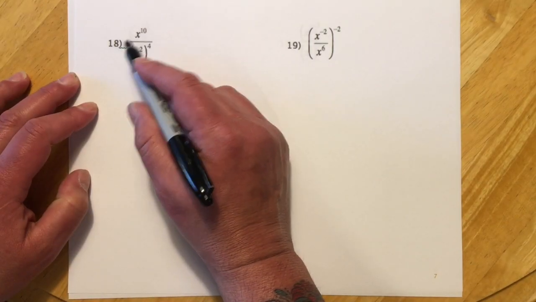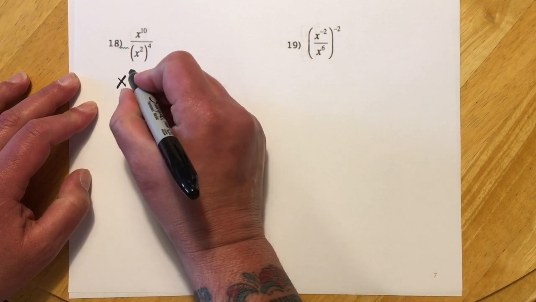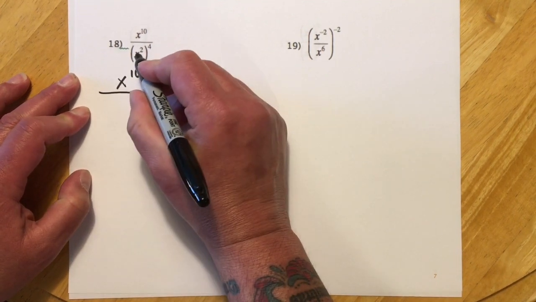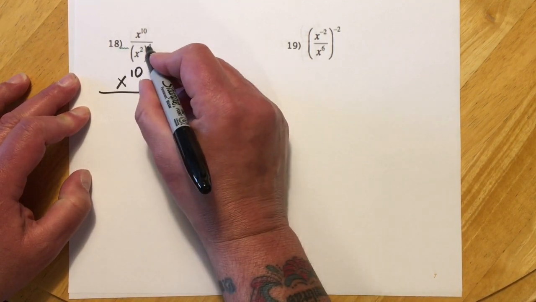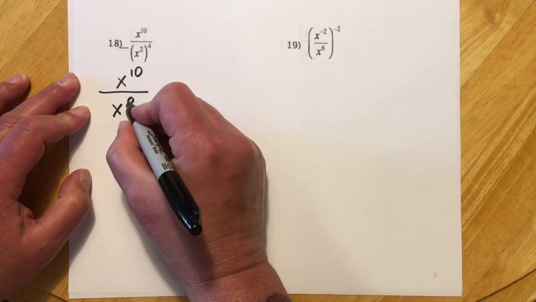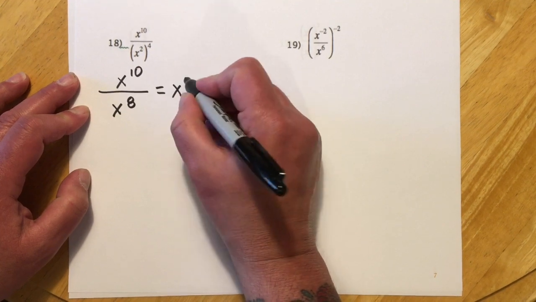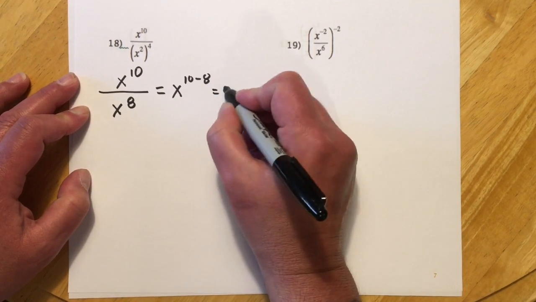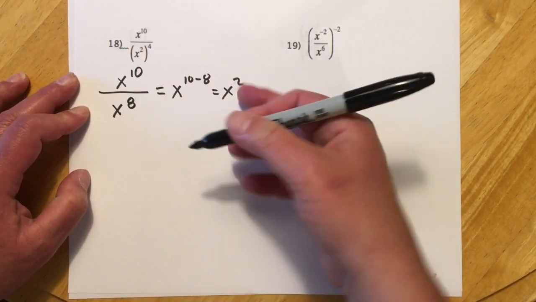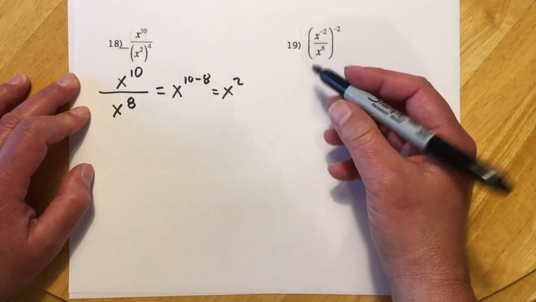Okay, so this is 18x to the 10th, and then over x squared to the 4th, so 2 times 4 is going to make x to the 8th. And then you can think either subtract, so x to the 10th minus 8 would be x squared, or cancel, same thing, x squared.